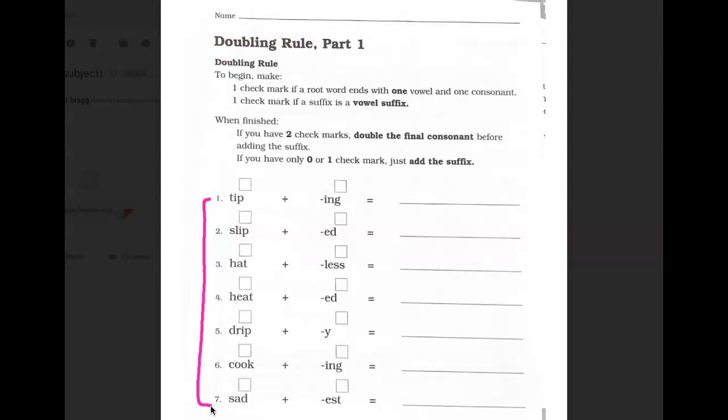We have suffixes such as ed, we have ing, and we have y. There are some other ones on your worksheet, but these are just a few, and they're suffixes that you add to the end to change the meaning. So what we're going to do is look first at the ones that I have up here, the ed, the ing, and the y.